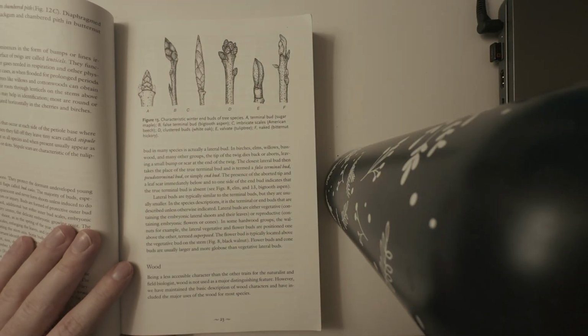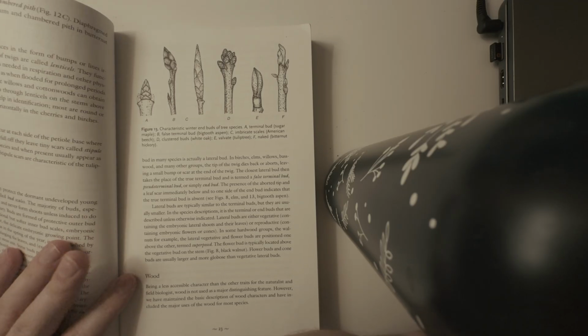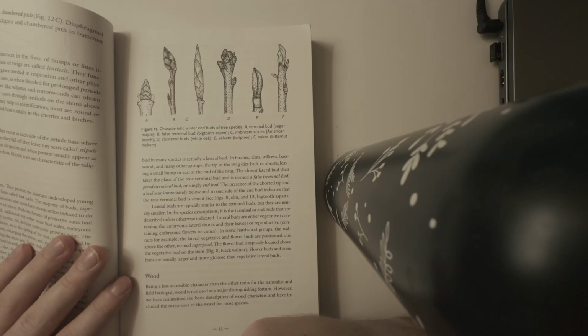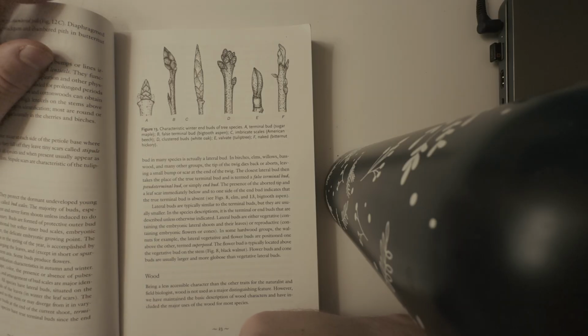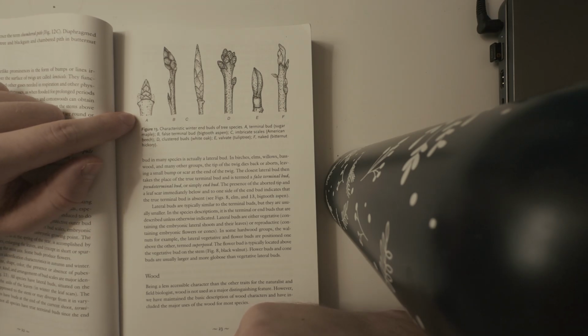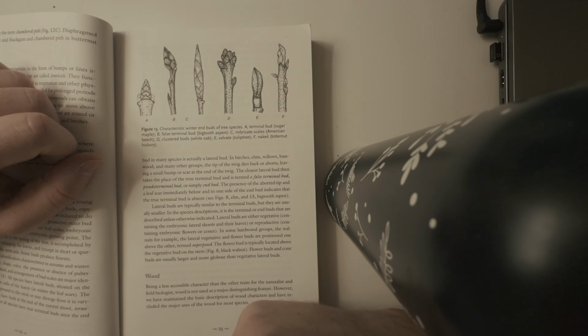Now let's talk about some characteristic winter end buds of tree species. This is again something you'd use during the fall and winter if you had to identify species. So in our example here, we can see the terminal bud in A. That's of a sugar maple. We can see that it's relatively symmetrical and short.